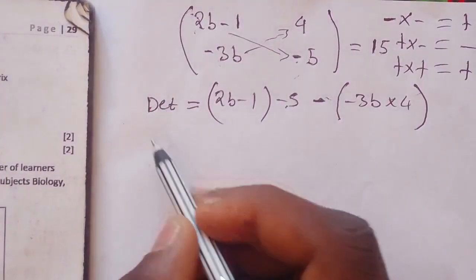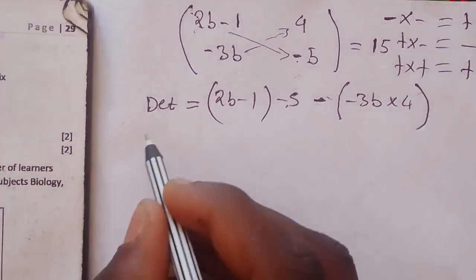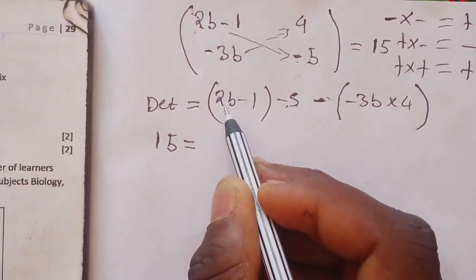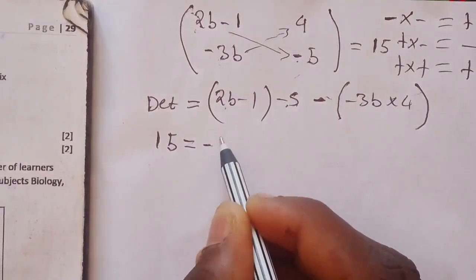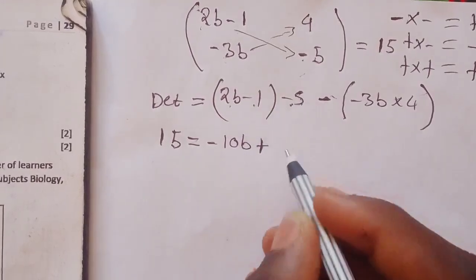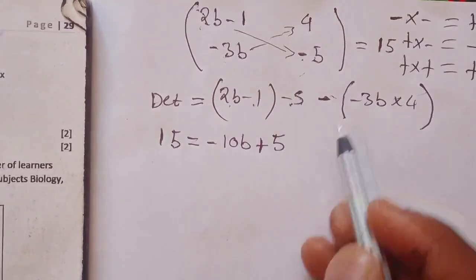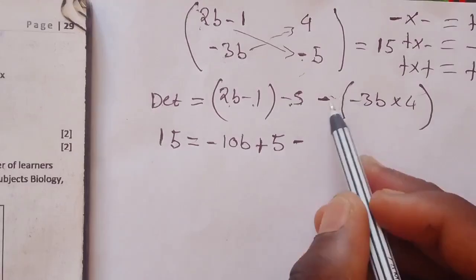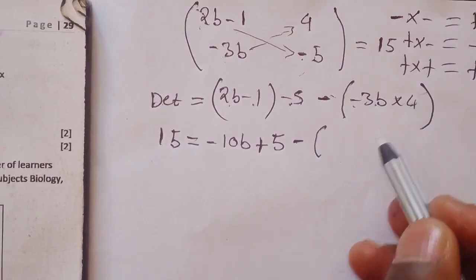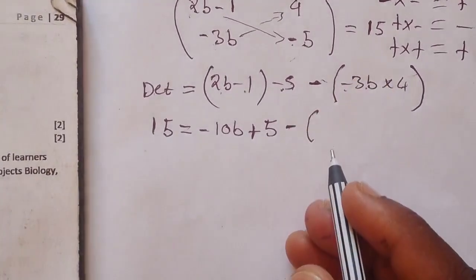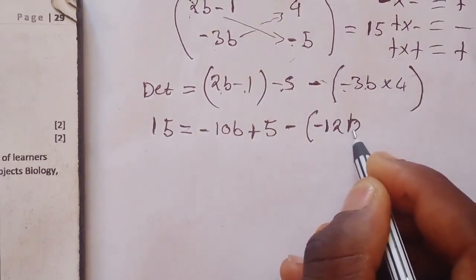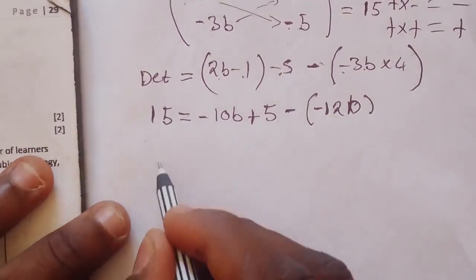So we know that the determinant is 15, so at this DT we're going to put 15. So we have 15 is equal to negative 5 multiplied by positive 2b, it will give you negative 10b. Negative multiplied by negative, it will give you positive. So 5 multiplied by 1, it will give you 5. Minus, before you multiply here, you can do negative 3b multiplied by 4. This will give you negative 12b.